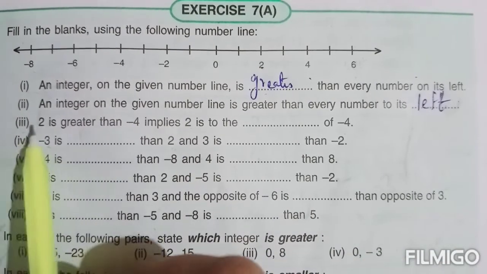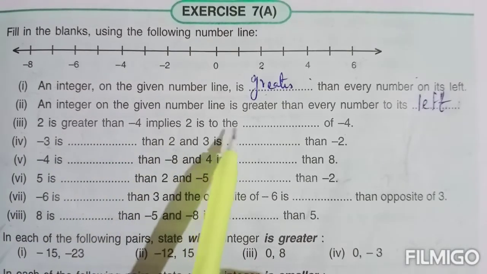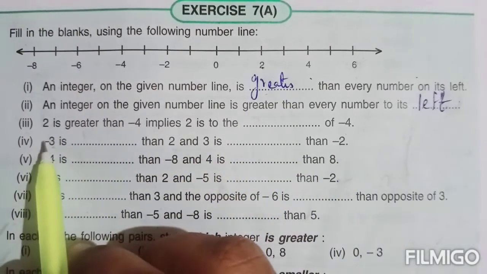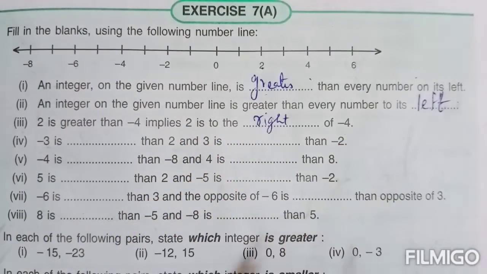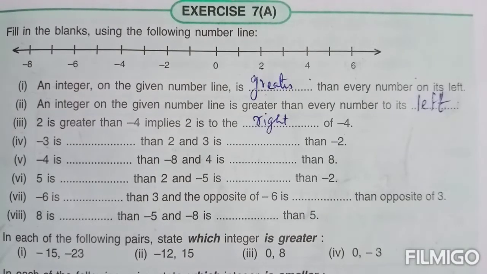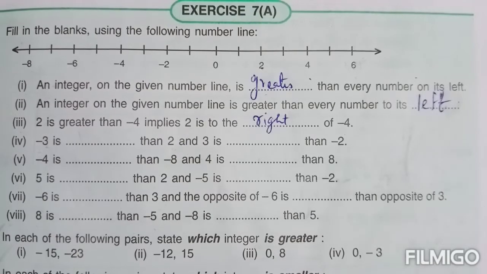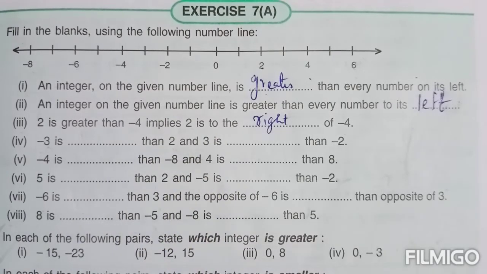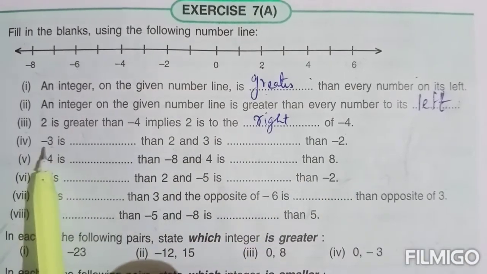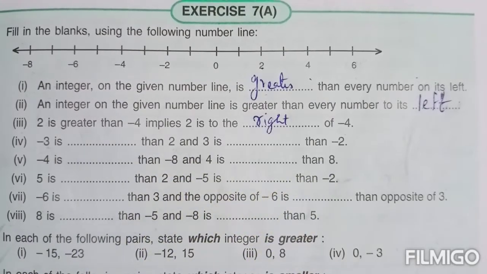Third one, 2 is greater than -4 implies 2 is to the dash of -4. So 2 is greater means 2 will be on the right. The integer on the right is greater, left is smaller. So 2 is greater than minus 4 implies 2 is to the right of minus 4. Fourth one, minus 3 is dash than 2 and 3 is dash than minus 2.